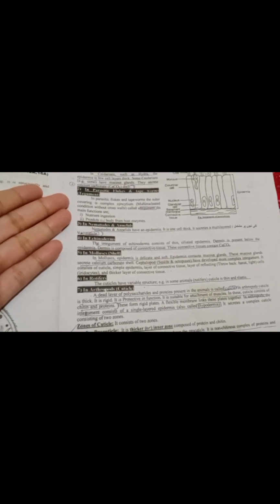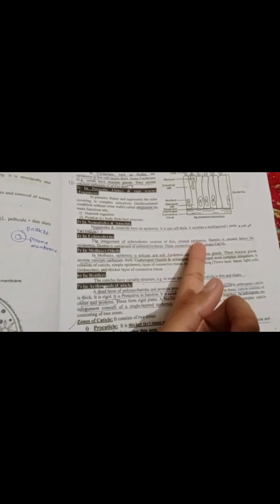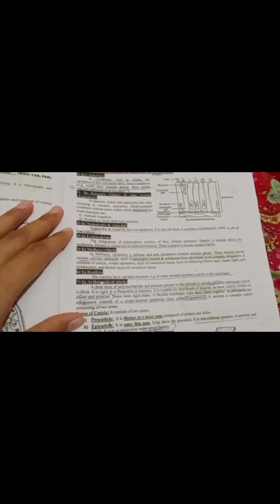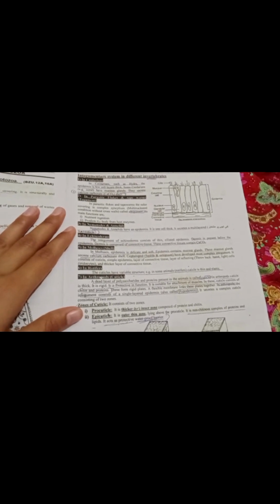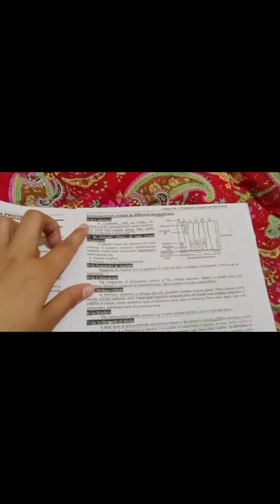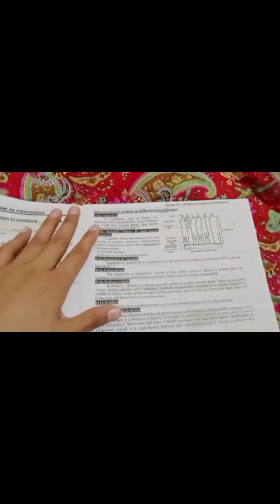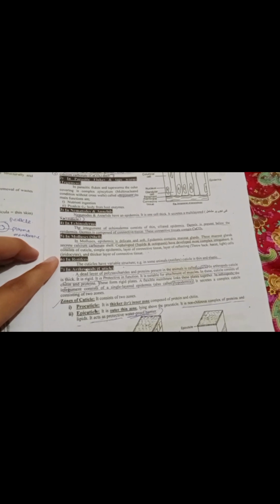So the integument of echinoderms consists of a thin ciliated epidermis. Dermis is present below the epidermis. Epidermis is above the dermis, and dermis is present below the epidermis. This is an important MCQ. Then the dermis is composed of connective tissues. These connective tissues contain calcium carbonate, as we have discussed above, that in cnidarians it secretes calcium carbonate. In rotifers, the cuticles have variable structure.